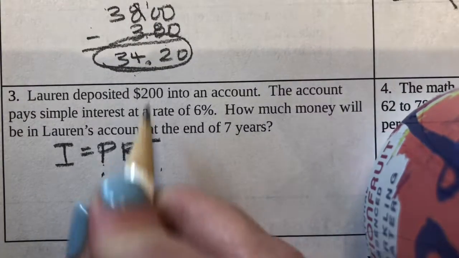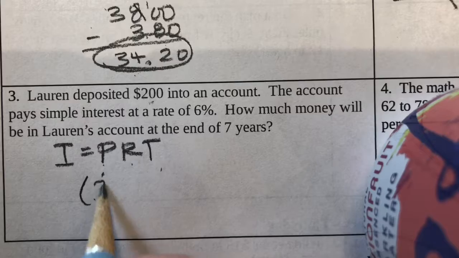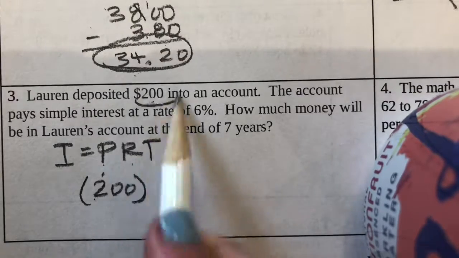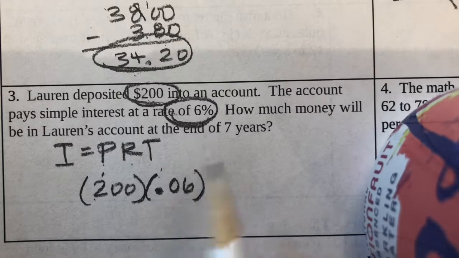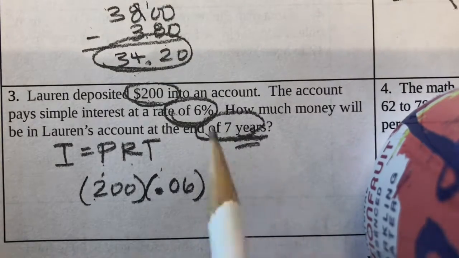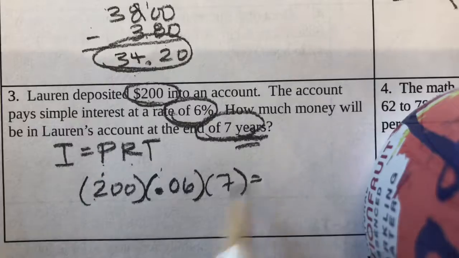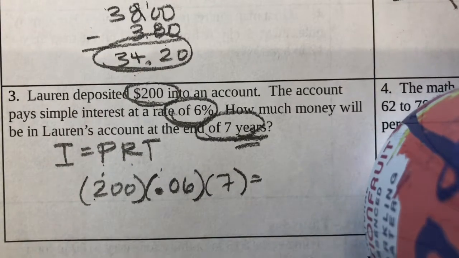So principal is $200. The rate is 6%, but I've got to use that in decimal form. And then my time is 7 years. Good, it's in years. I don't need to do anything with that. All I'm going to do is multiply those 3 values together, which is 200 times 0.06 times 7, which gives me a value of $84.